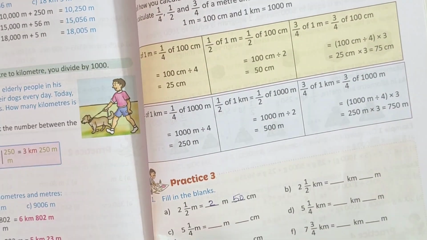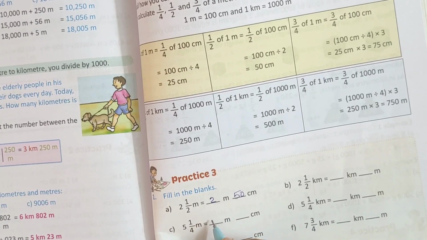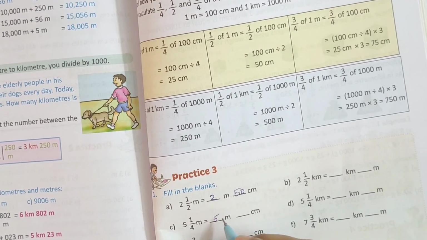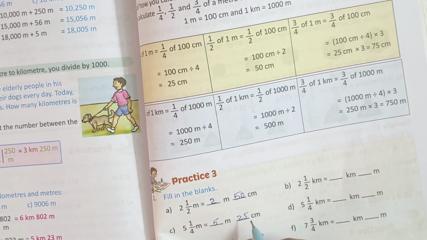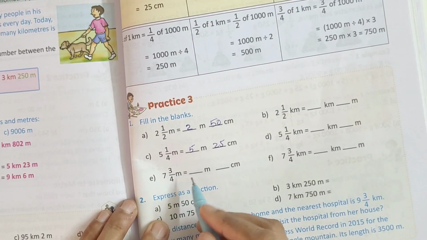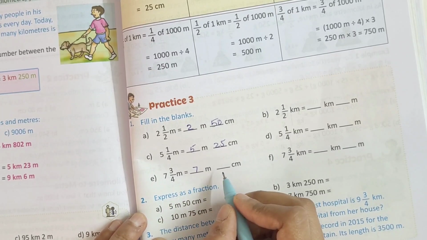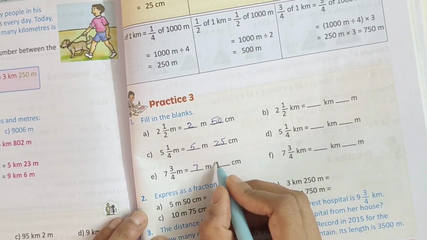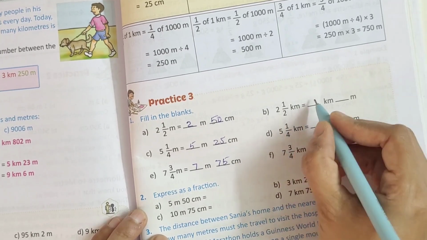C. 5 1/4 meter. 5 meter. 1/4 means 25. 7 3/4 meter. 7 meter. 3/4 we have to convert to centimeter, means 75.